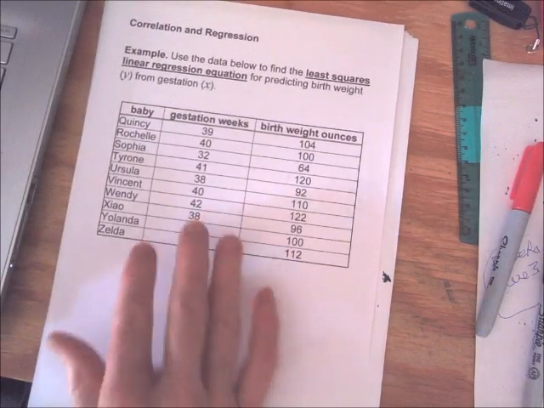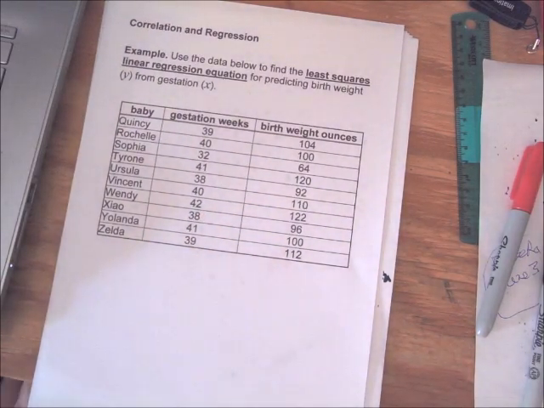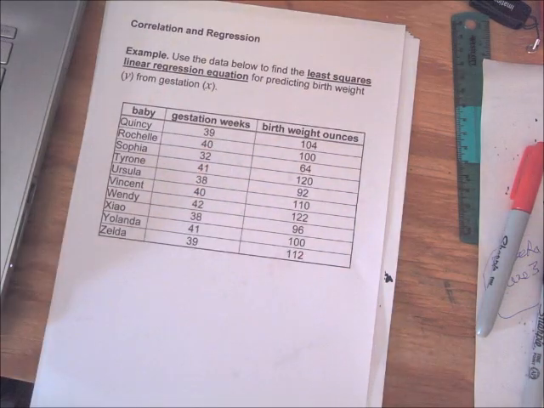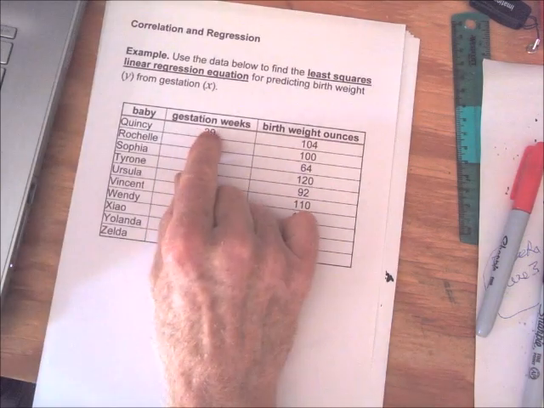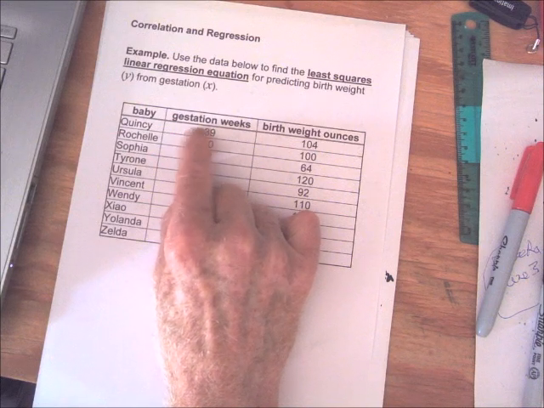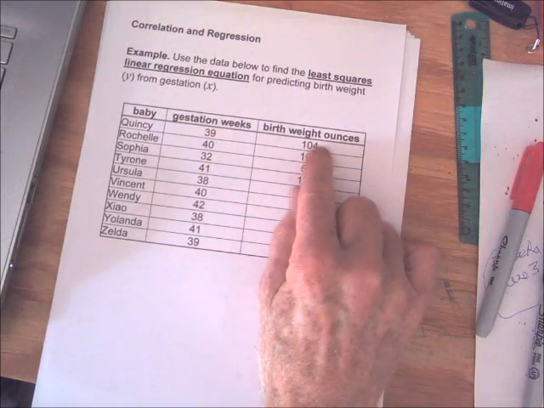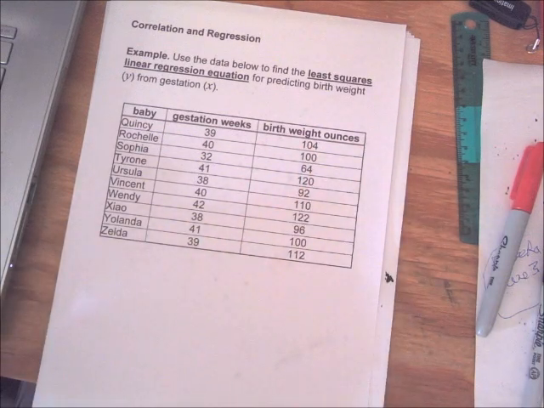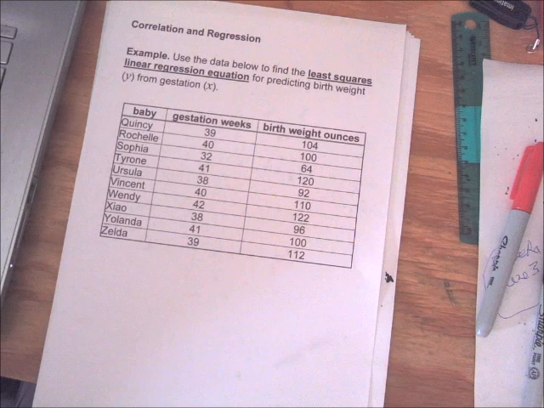In a previous video, we used a scatter plot to get an approximate regression line equation for predicting the y variable based on the x variable. And we used the same data set, where the x variable was the gestation, or length of pregnancy, in weeks, and the y variable was birth weight in ounces. We're going to do the more precise way of doing it now.